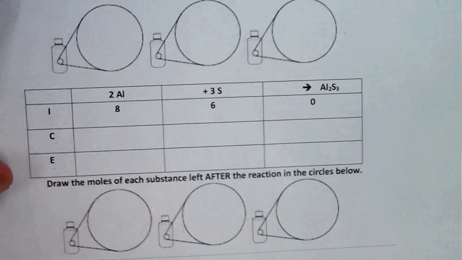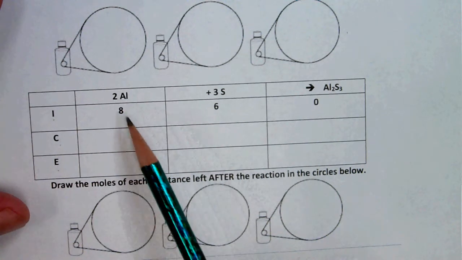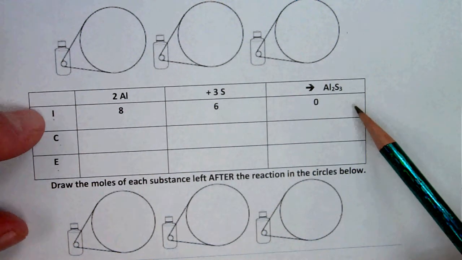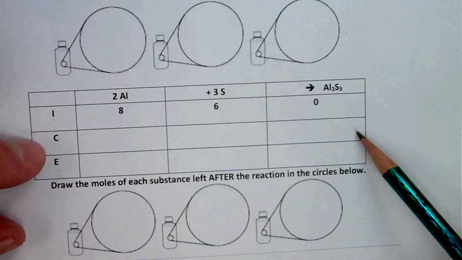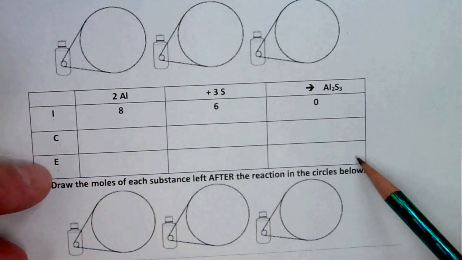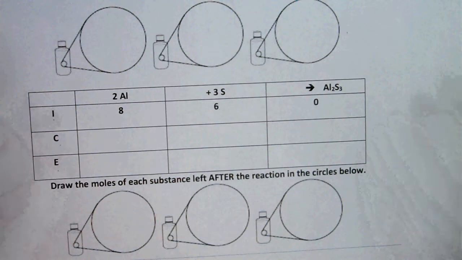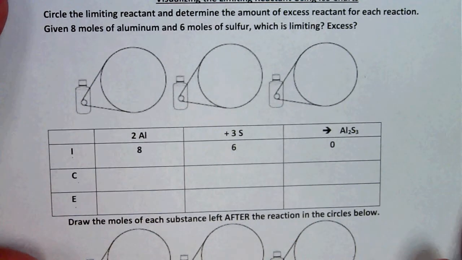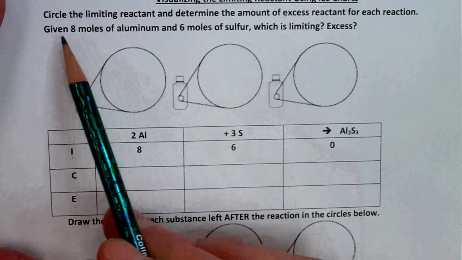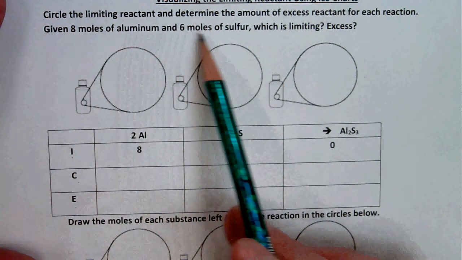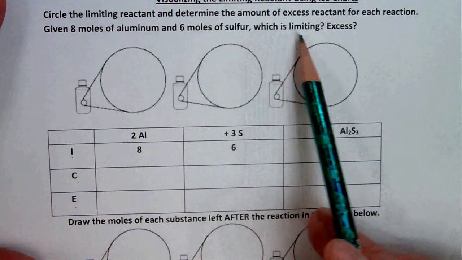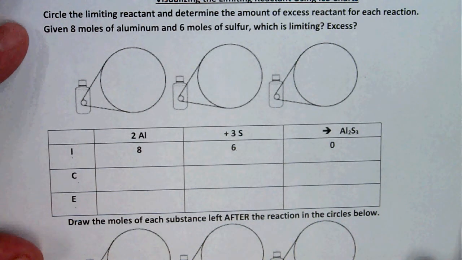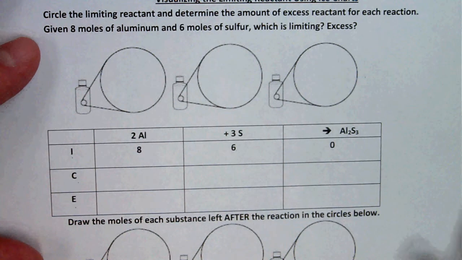At the same time that we're drawing these particle models, we're also going to be using symbols to represent what we have initially, what happens during the change, and what we will have left over at the end of the reaction. So let's get started by looking at the question. It says we've been given 8 moles of aluminum and 6 moles of sulfur and asked which is limiting and which is in excess. Let's start by drawing the picture.